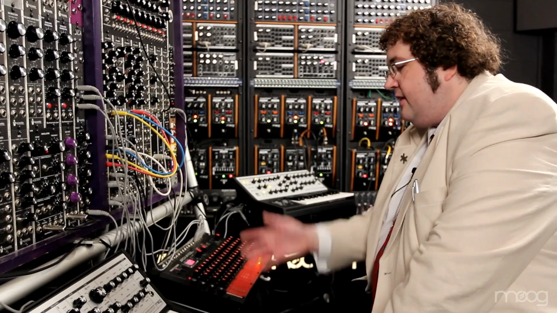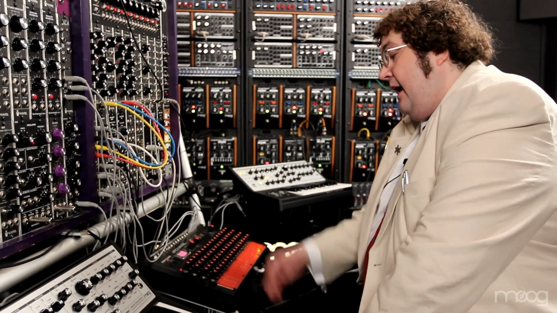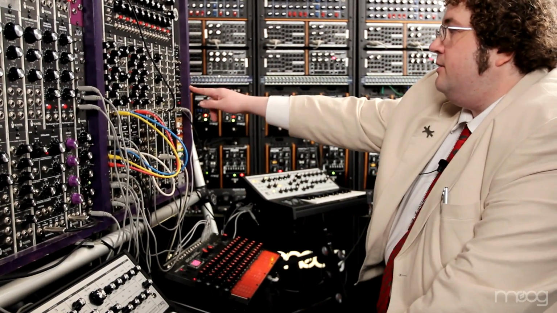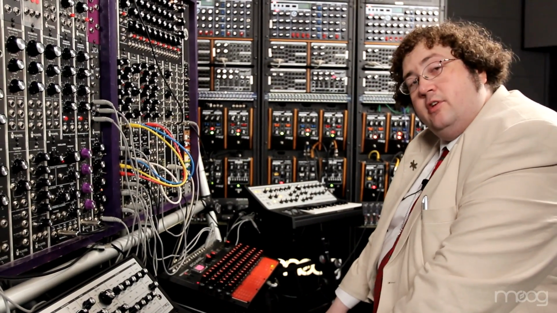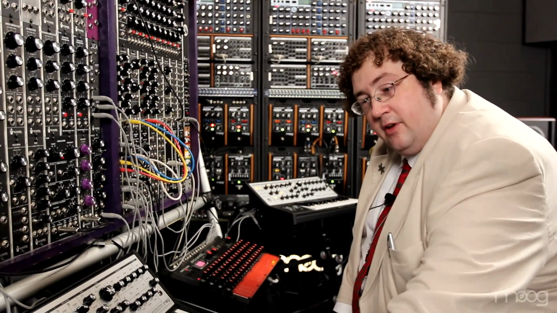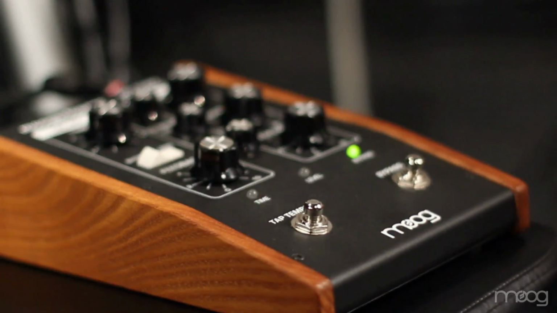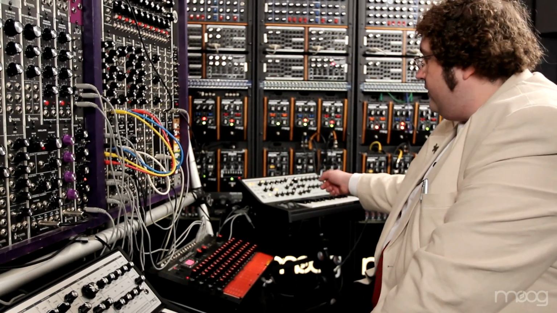Archangel. It is a touch plate keyboard and a sequencer and a master clock. I was using it as a master clock to drive the DIN sync inputs on my modular synthesizer, and I was using it to drive the MIDI sync of the Moog analog delay, and I was using the keyboard to play this synthesizer.